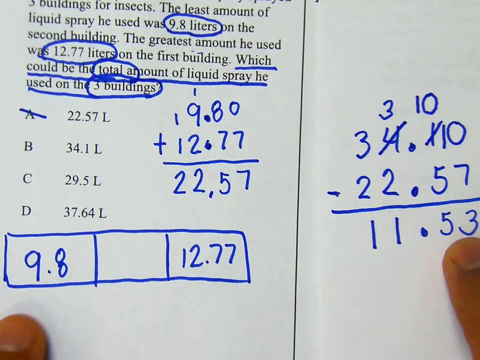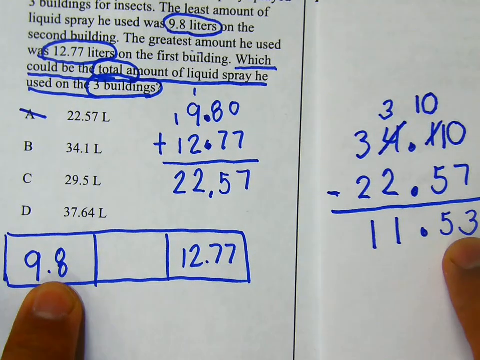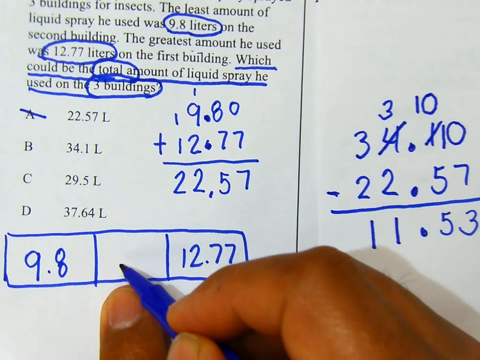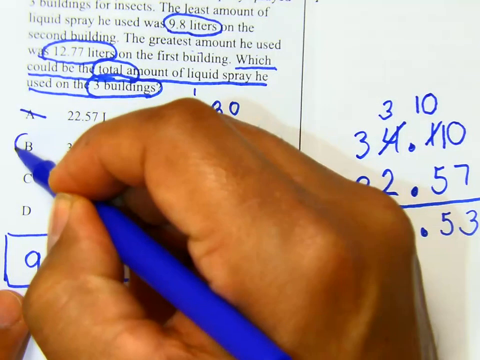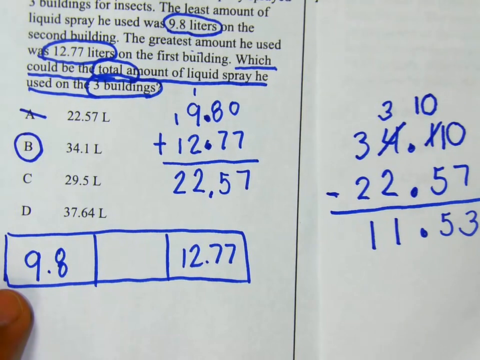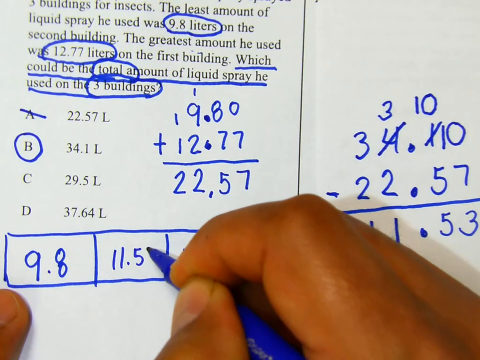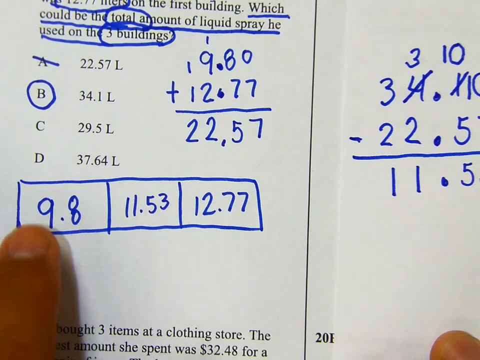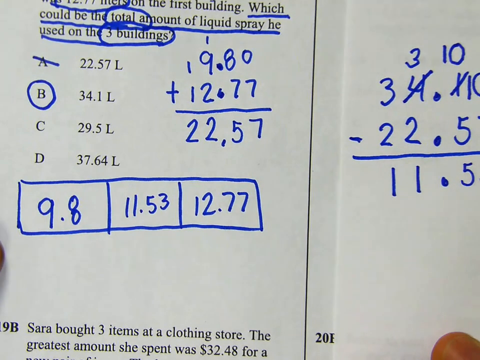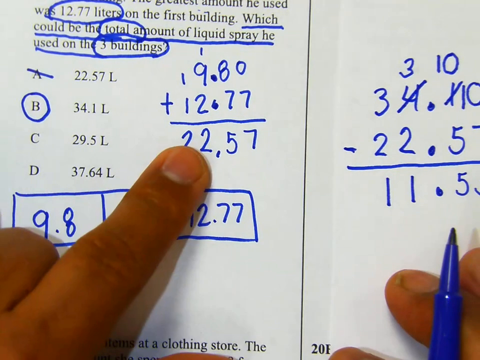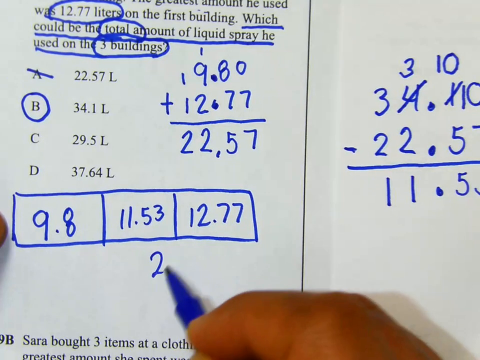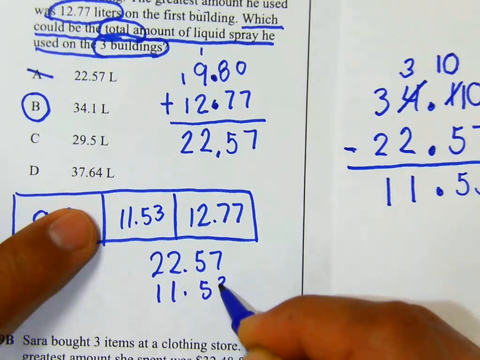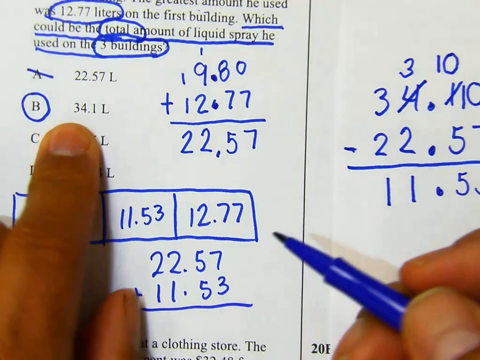So 11 and 5,300ths is greater than 9 and 8/10, but it's also less than 12 and 7,700. So this one does fit in here. That means our answer is going to be B. This is going to be 11 and 5300 because that number fits in between those. And I can check: if I add these three numbers, I should get 34 and 1/10. I know the total was this number, 22 and 5700. So if I add 11 and 5300, I should get 34 and 1/10.